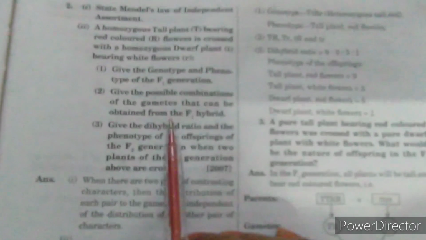A homozygous tall plant bearing red colored flowers is crossed with a homozygous dwarf plant bearing white flowers. They have given you the letters also, and I have already told you to take the dominant character in capital letter and the recessive character in small letter. You have to give the genotype and phenotype of F1 generation. In the second part you have to tell the possible combinations of the gametes of F1 hybrids, and in the third question you have to tell the phenotype and dihybrid ratio of the offspring of F2 generation.